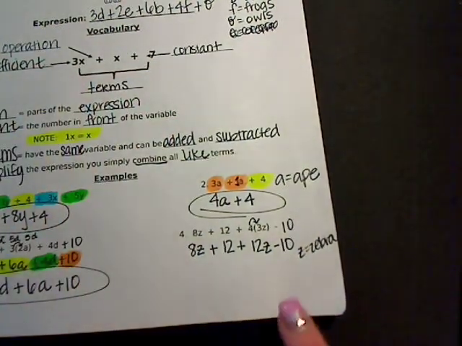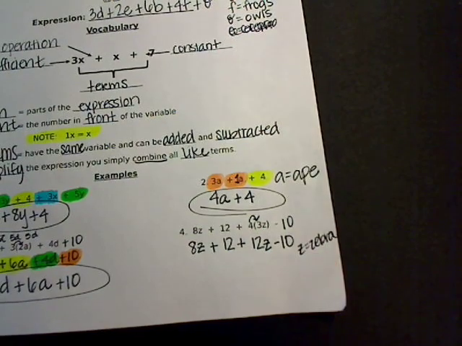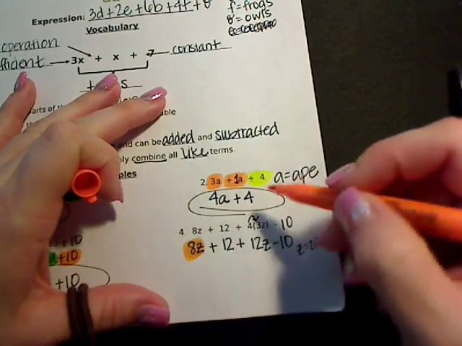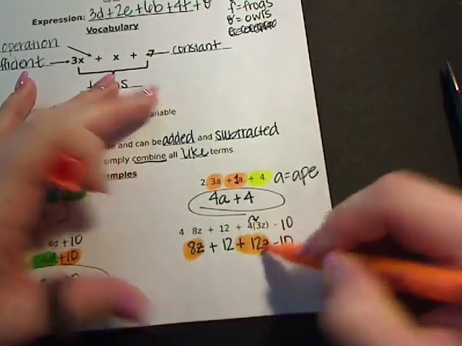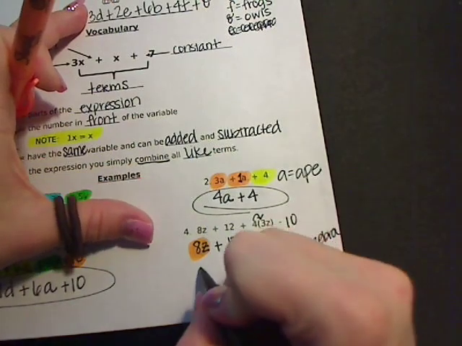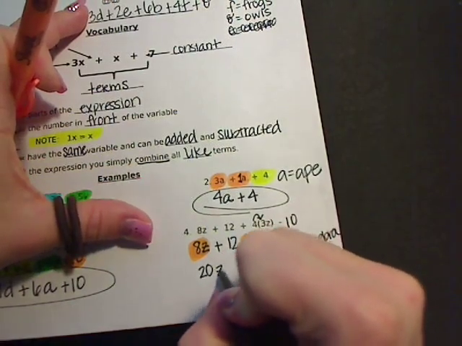So let's combine our zebras and put those together. So let's see, I've got 8 zebras plus 12 zebras. So 8 zebras plus 12 zebras is a total of 20 zebras.